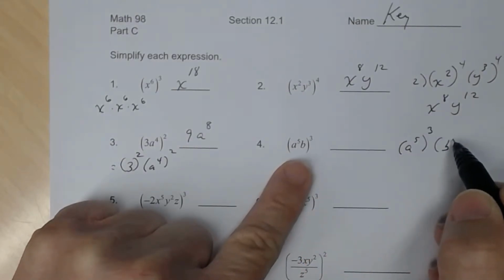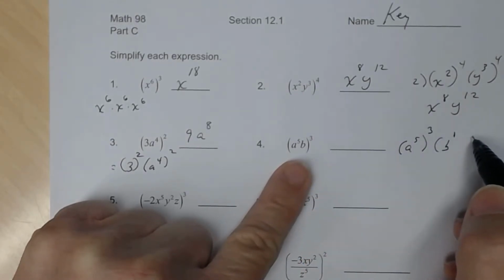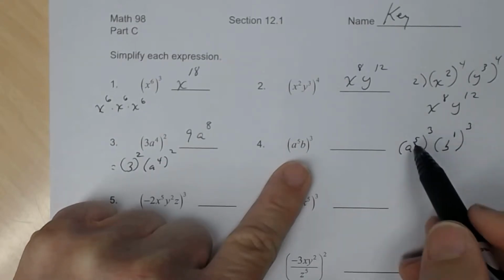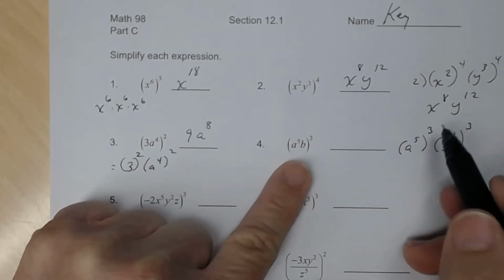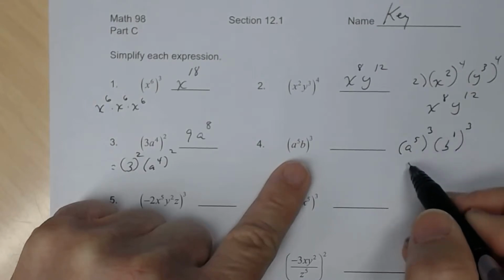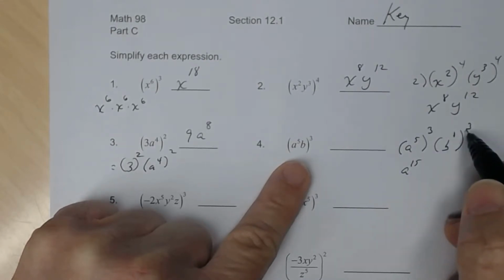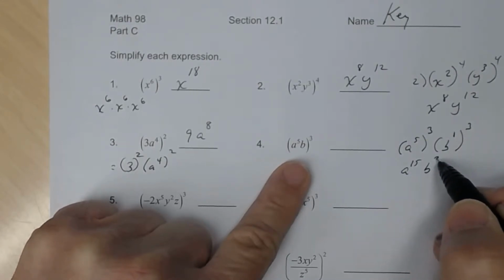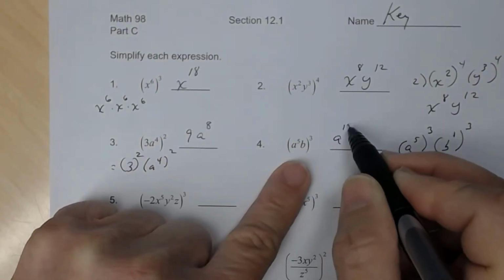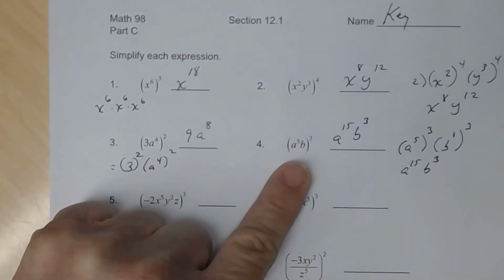Now remember, there's no exponent, so there's to be a 1, so I'm going to put a 1 here, raised to the 3rd power. Okay, now I'm going to use the power rule. So 5 times 3 is 15, and then 1 times 3 is 3. So that goes here. So a to the 15th, b to the 3rd power.